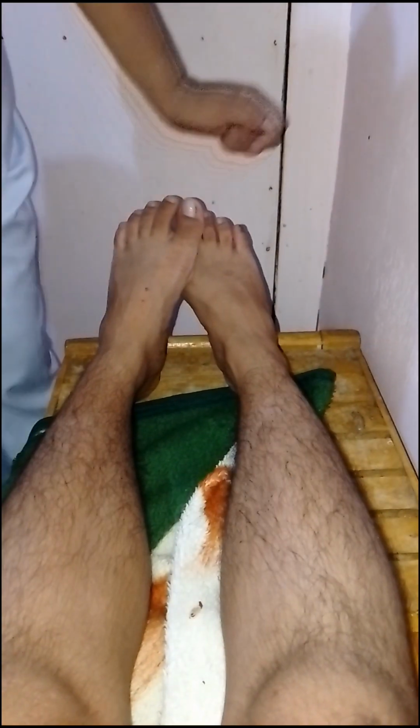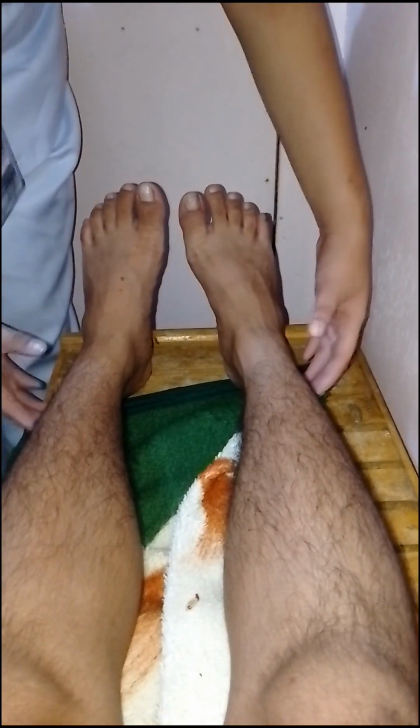Okay, the temperature and the skin color are normal. Now I am going to inspect the peripheral veins. And now I am going to palpate the 4 pulses.